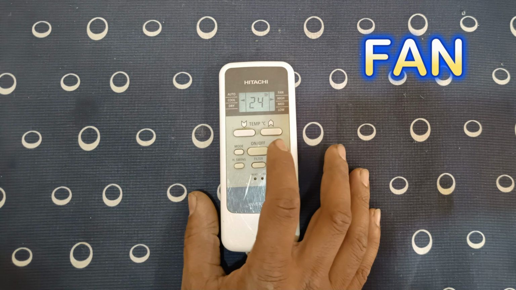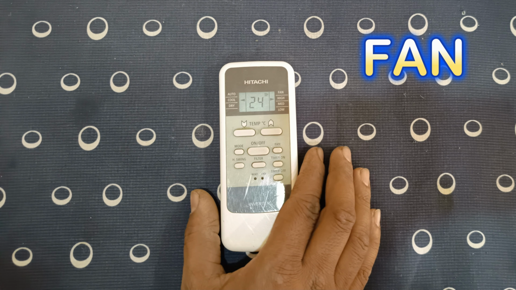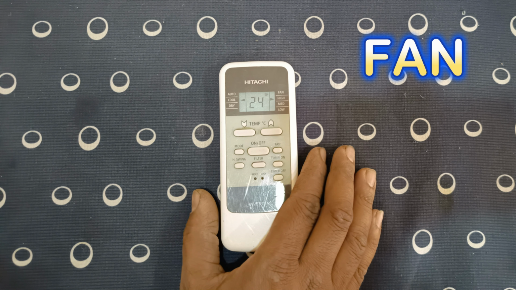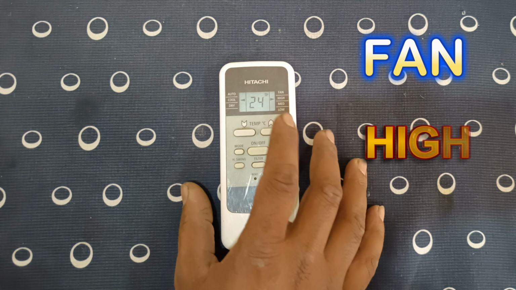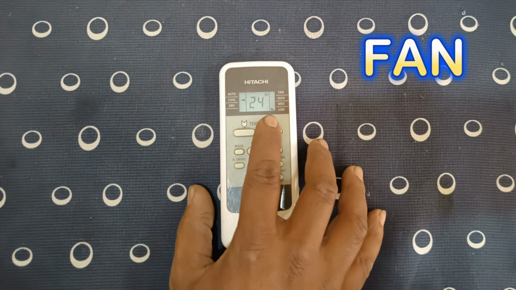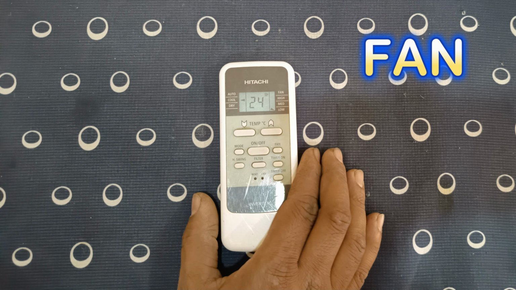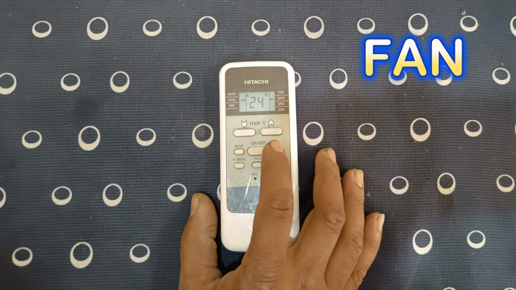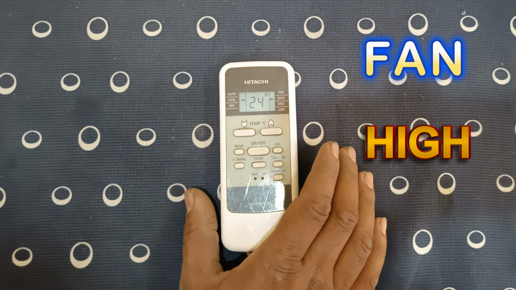After that, the next button is fan speed. This is for the speed of the fan that is blowing air from the indoor unit. It works in 3 speeds. Right now the speed of the fan is high. Right now the speed of the fan is medium. Right now the speed of the fan is low. You can control the speed of the fan according to your convenience. If you want to cool the room quickly, then set the speed of the fan to high.